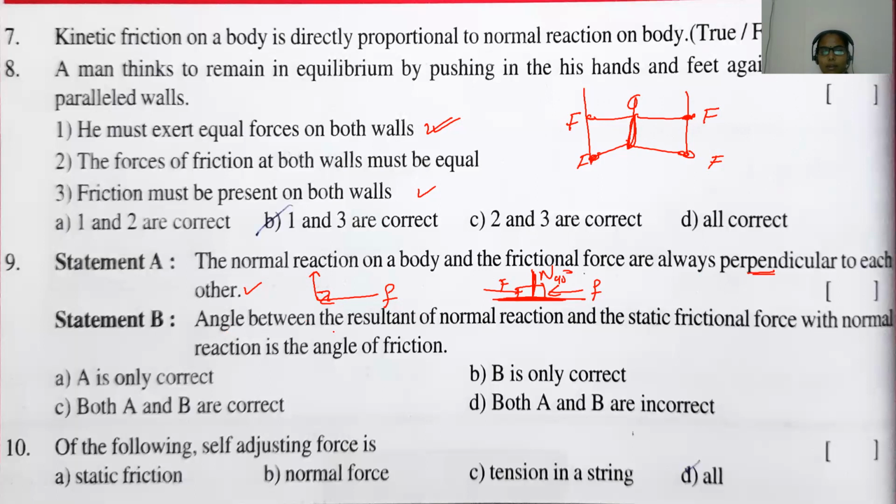Next, angle between resultant of normal reaction and the static frictional force with the normal reaction is the angle of friction. So this is what I given. Actually, this is the angle of friction means children. This is the resultant reaction force. So this is frictional. The angle between here to here is the angle of friction, but not here to here. Okay, children. So that's why this statement is false. So only A is the correct. Understood, children? Here only A is the correct.